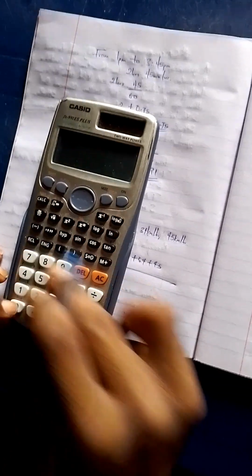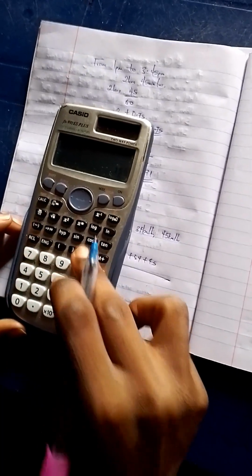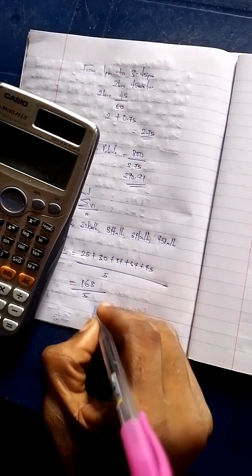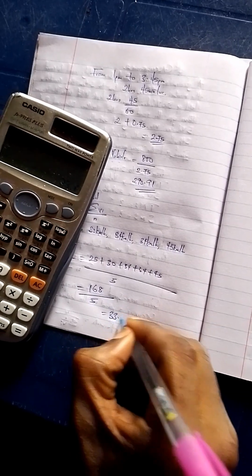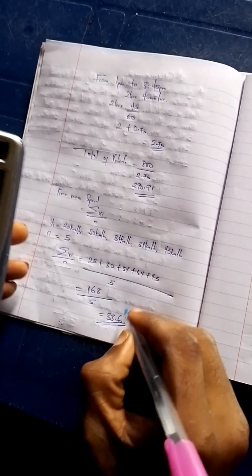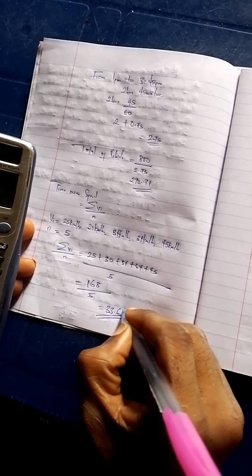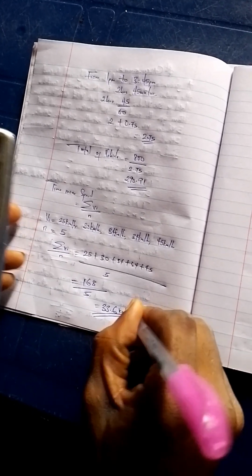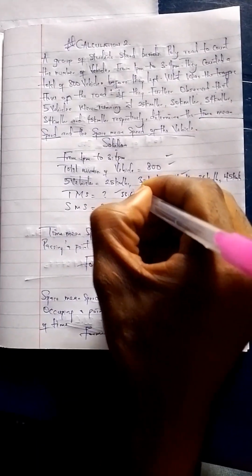168 divided by 5. We have 33.6. That is the time mean speed of the vehicle. That is 33.6 km per hour. The next one we are asked to calculate, we've done this one now. We have 33.6 km per hour.